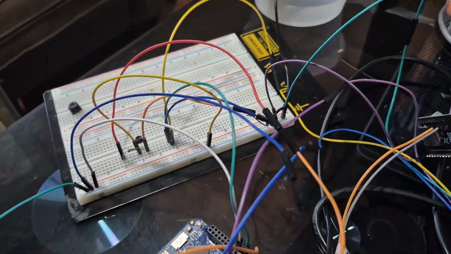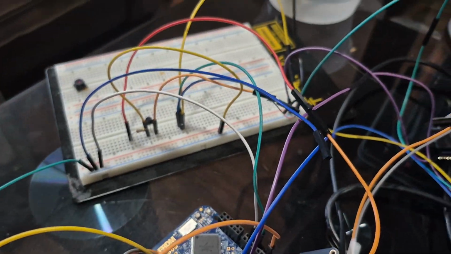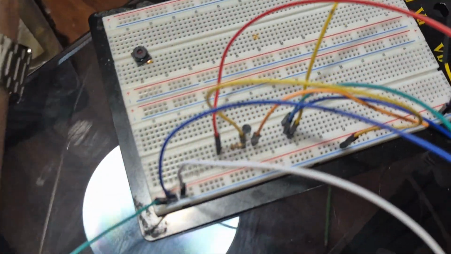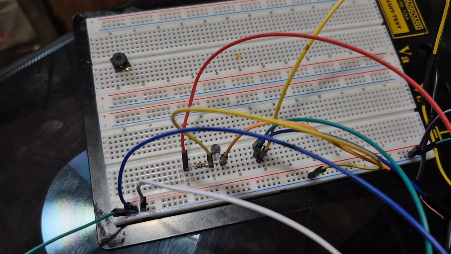So that was our project. One problem was that we couldn't directly connect the motor to the Freedom board, because the output from the GPIO pin was not sufficient to run it. So what we did was we used a transistor as a switch.